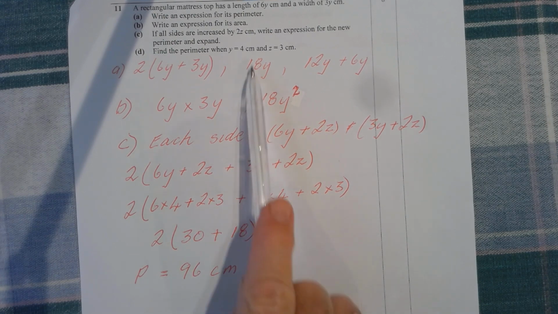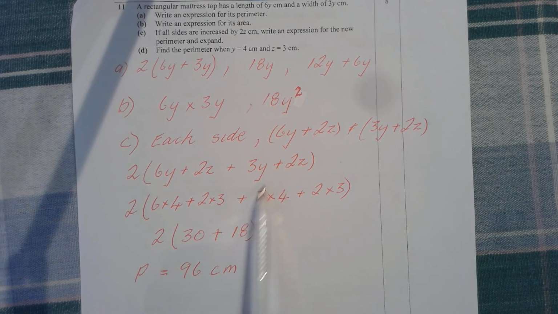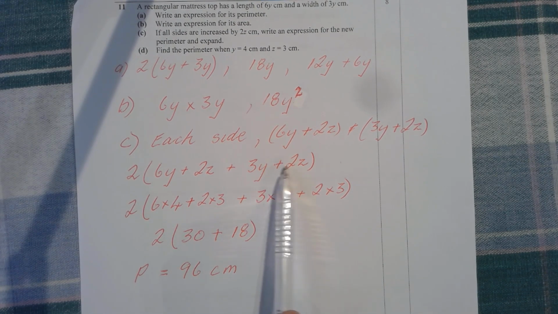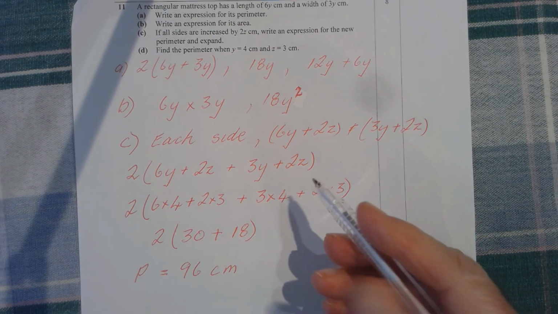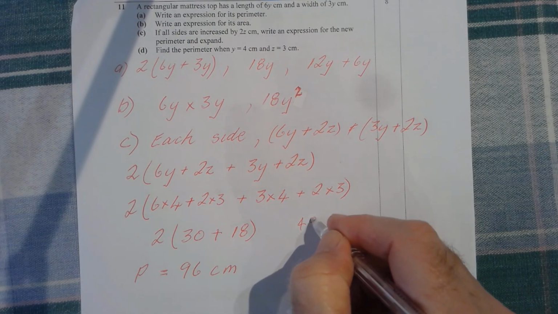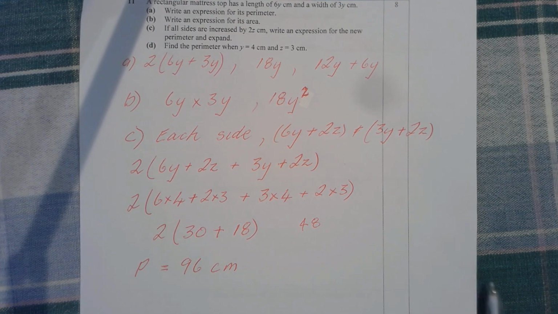So substitute y equals 4 and z equals 3. That becomes twice 6 times 4 plus 2 times 3, plus 3 times 4 plus 2 times 3. So we've got 6 times 4 is 24, plus 6 is 30, plus 3 fours are 12, plus 6 is 18. And that becomes 48, and twice 48 becomes 96. So P equals 96 centimetres. And that's the solutions to our practice test.